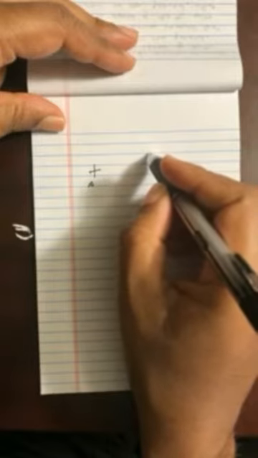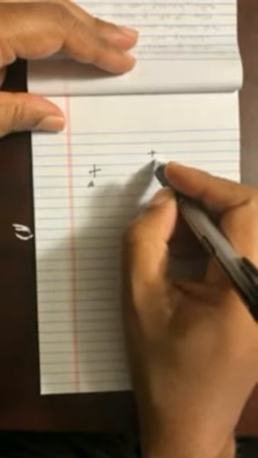Let's say this is our reference frame A. Let's say this is our reference frame B, and let's say we have this particle over here, particle C. Its position vector with respect to A is this position vector over here.